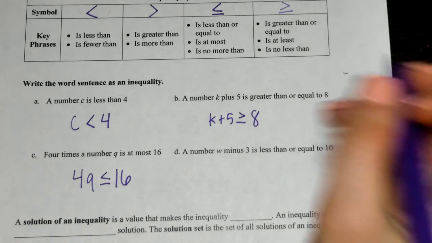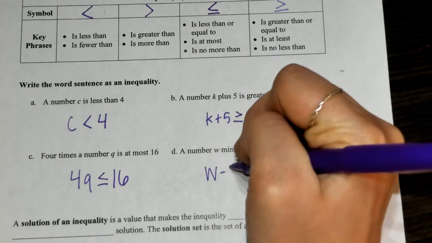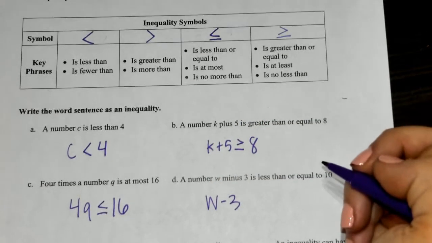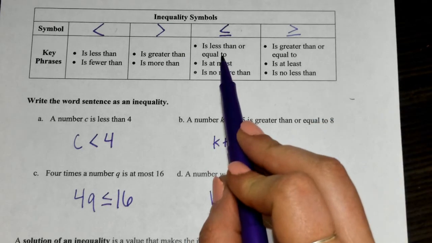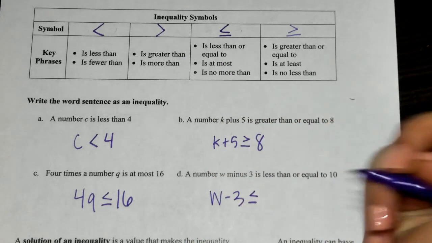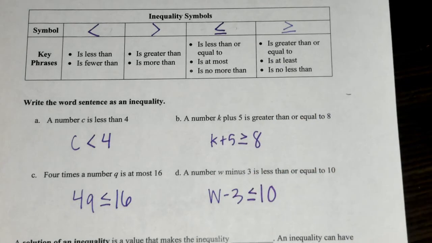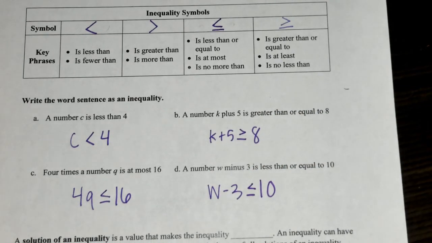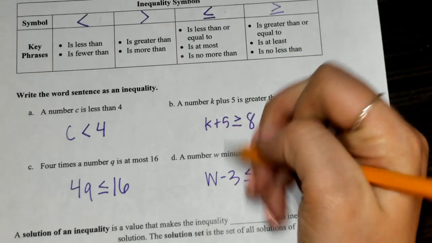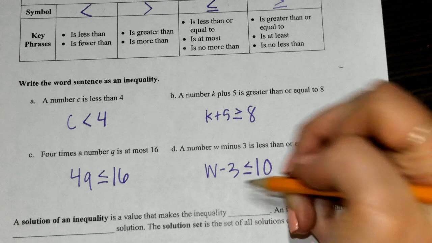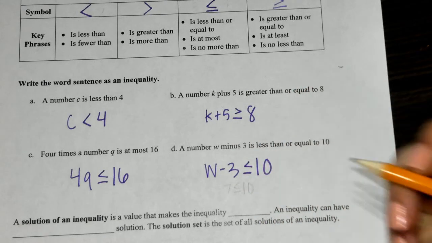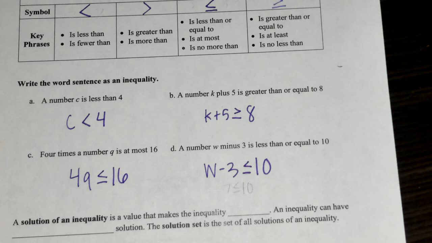Okay, so you should have W minus 3 is less than or equal to 10. Someone give me a number that can replace W. Dalton? It would be 10. Okay, so if we had 10 right here, that'd be 10 minus 3, so 7 is less than or equal to 10. Give me a thumbs up if that works. Give me a thumbs down if you say no.